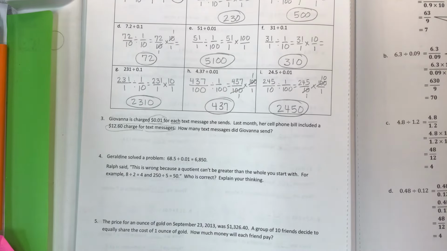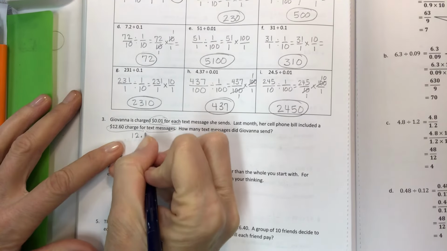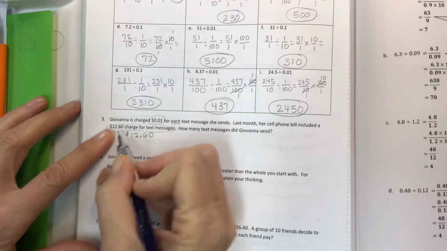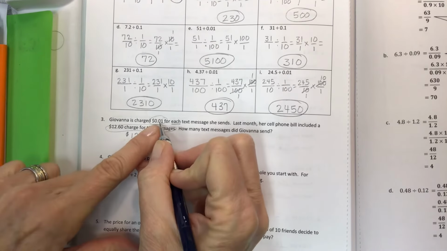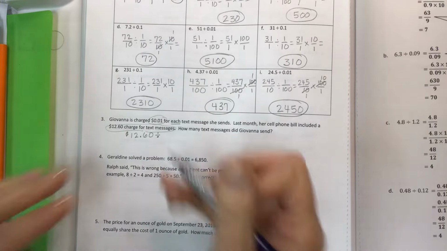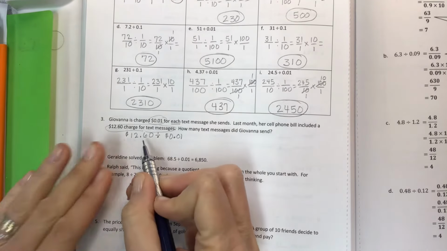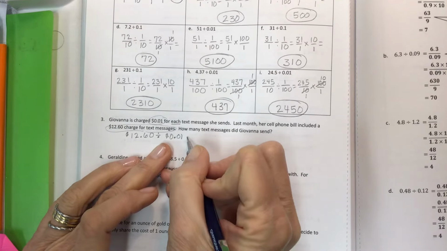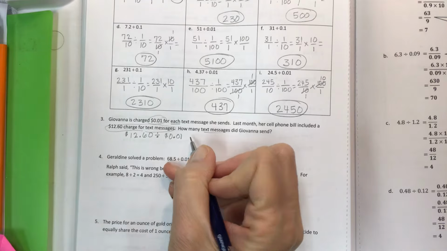So we're going to take our whole, which is the total amount that she was charged, and divide it by the each charge, the cost for each. So it's money divided by money will give us the number of text messages, and that's what we're searching for.